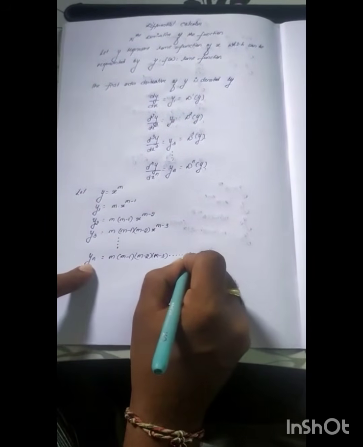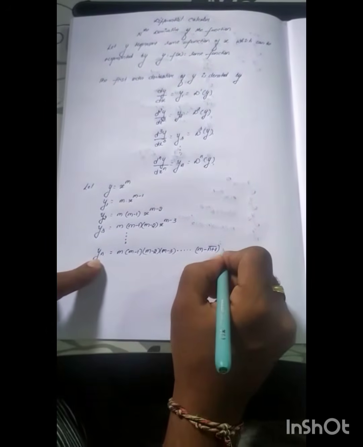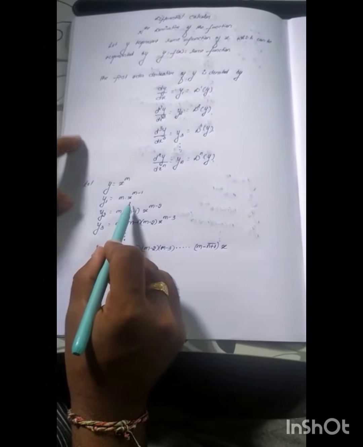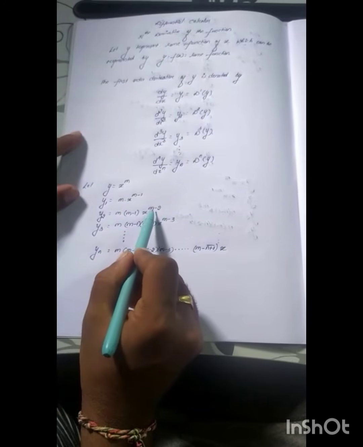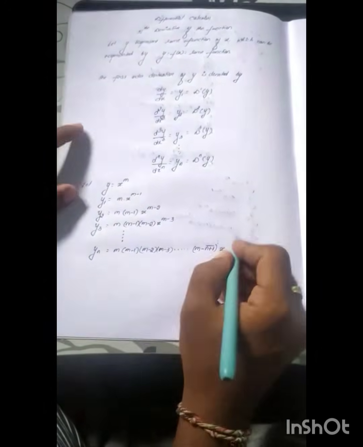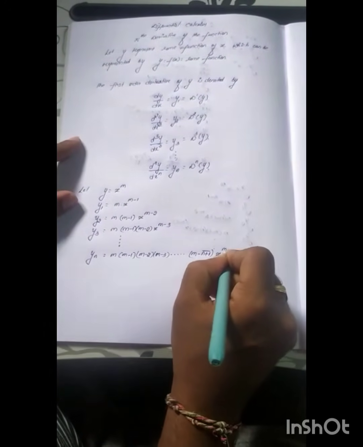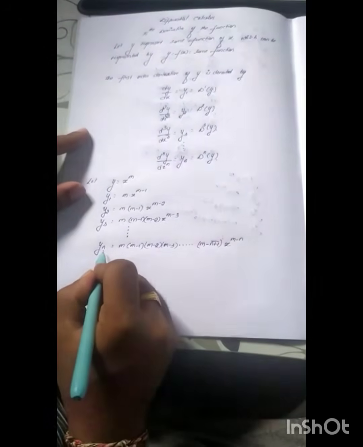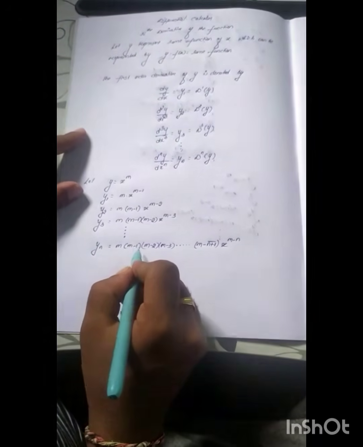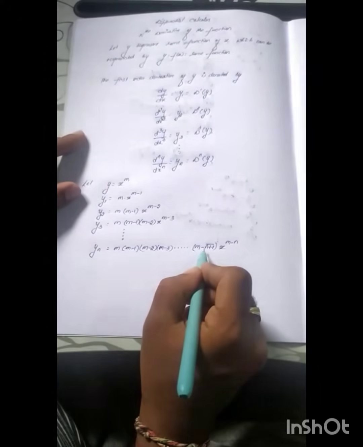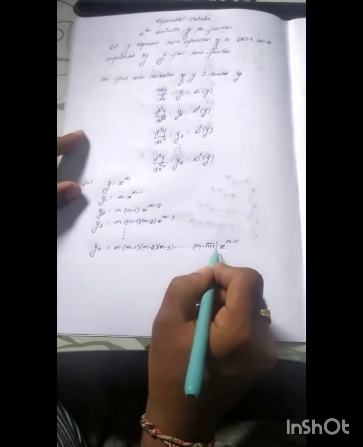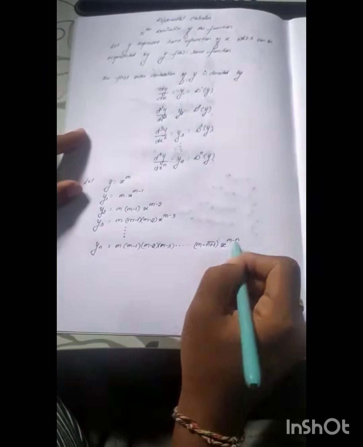So we have to take till m minus n plus 1. Observe the power factors here: x raised to m minus 1, x raised to m minus 2, x raised to m minus 3, so this will become x power m minus n. So yn will be equal to m into m minus 1 into m minus 2 and so on, till m minus n plus 1, times x raised to m minus n.